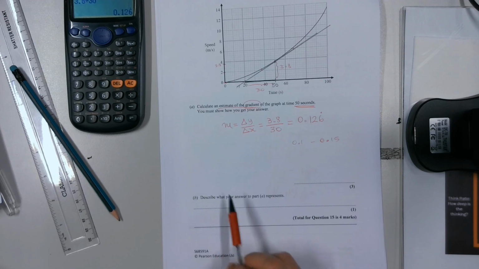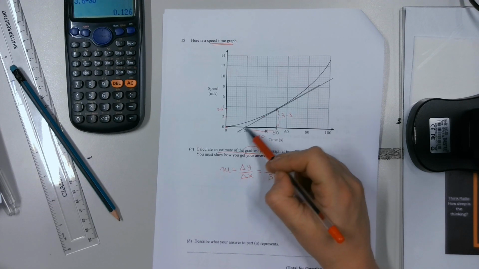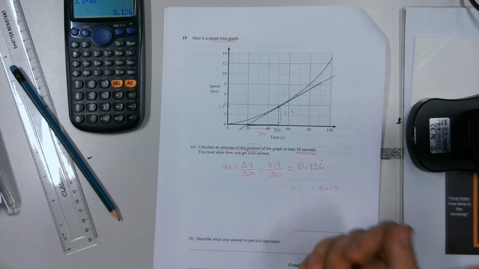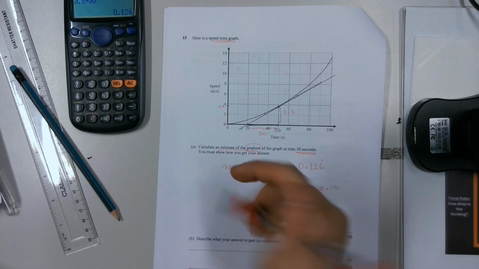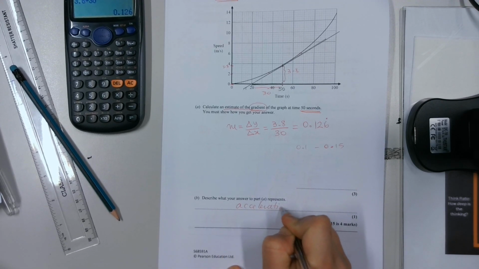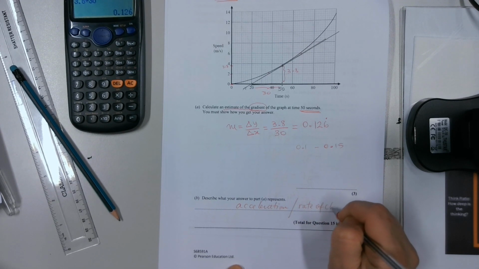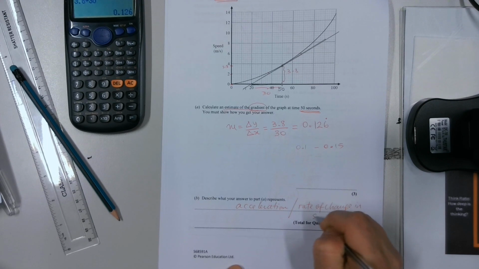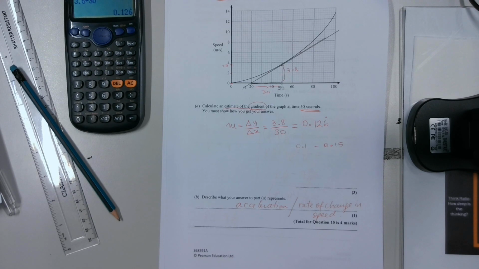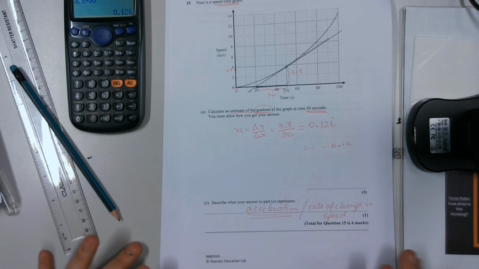And then describing what your answer to part A represents. Whenever we have a speed time graph, we know that this line represents the acceleration, because in any graph really the gradient represents the rate of change, and we know that the rate of change in speed is acceleration. So if you said acceleration, that would be straight a mark. Otherwise, you could have said the rate of change in speed. But actually, if I think about the tangent, it would be the instantaneous rate of change in speed. So this will still give you a mark, but acceleration is the best answer here.